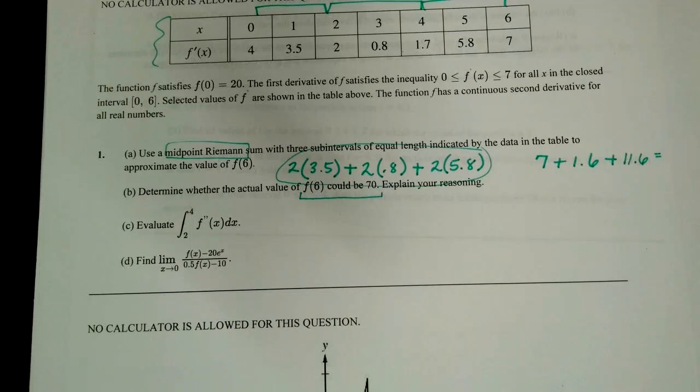Isn't C just adding 2.8 and 1.7? It could be. I don't know. Because it's the integral of F prime, so it's F double prime, so it's just F prime, and then you go from 2 to 4. So it could just be 4.5 over 2, so like 2.25. Could be.